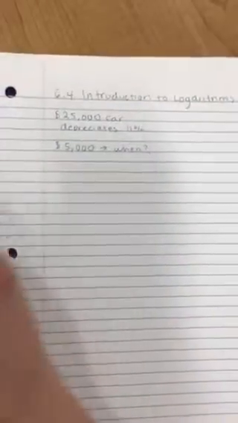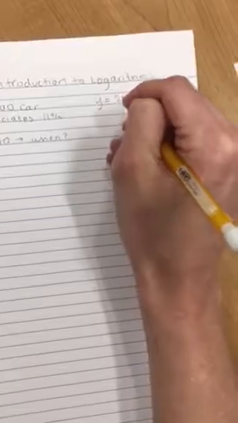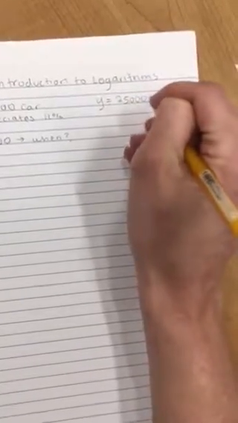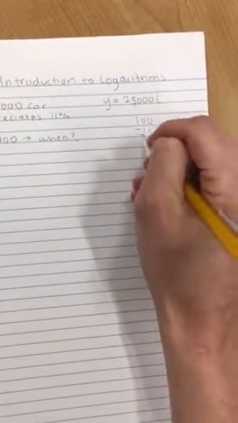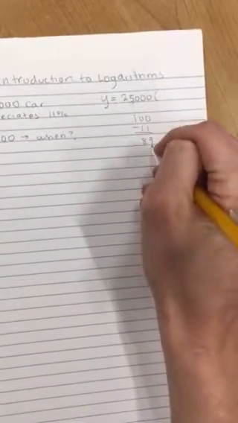So if you remember from exponential equations, we can set up our own exponential equation. We know our starting value is 25,000, and because it's depreciating at 11%, that means my rate is going down by 11%. So 100 minus 11 gives us 89, right?